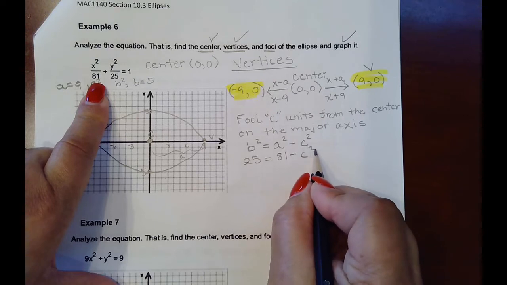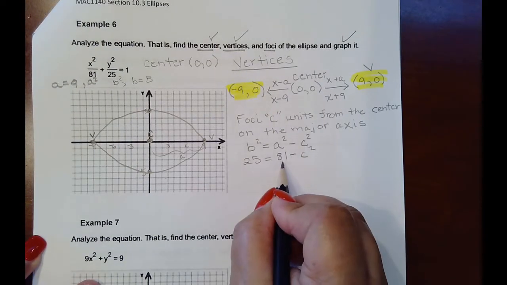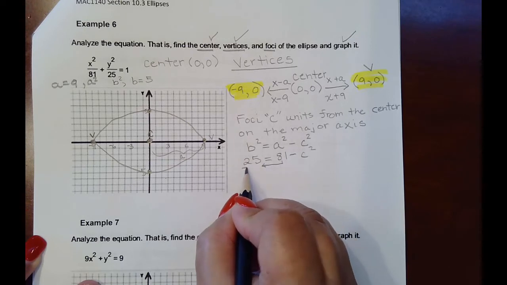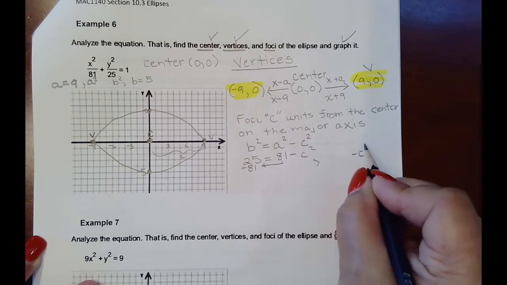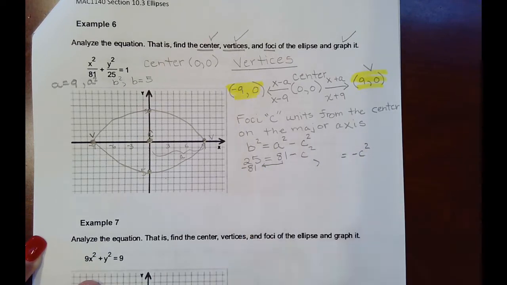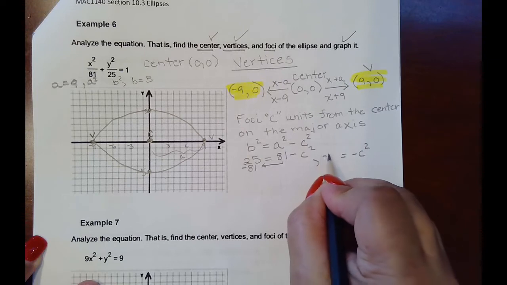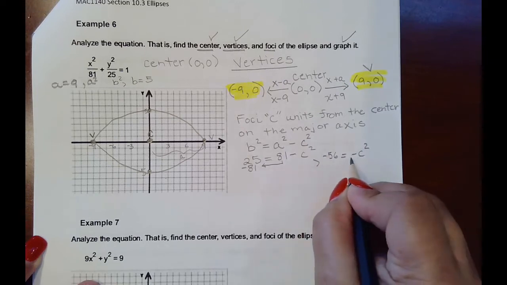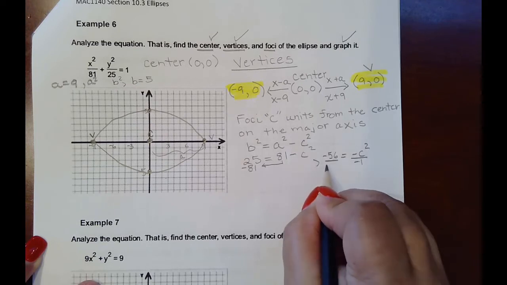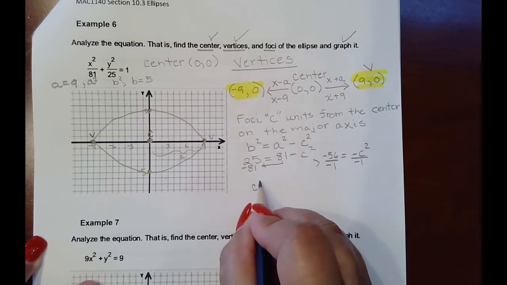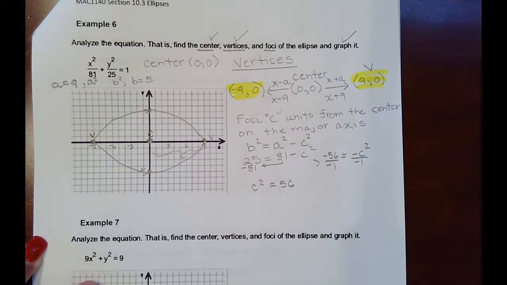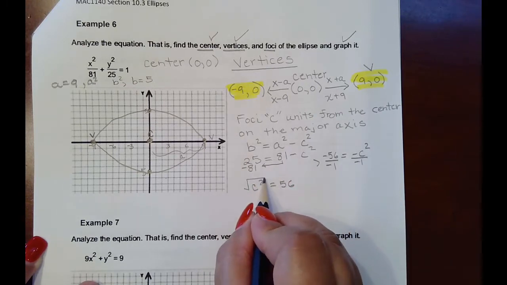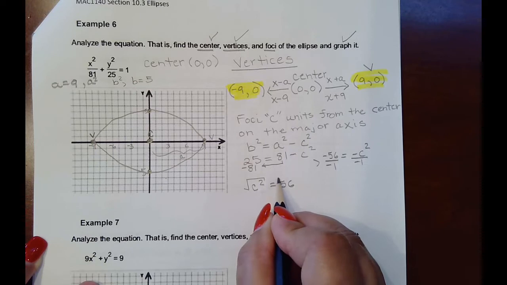But we need to know c squared. So if we wanted to know c squared, we would move this over here, at which point it would become negative 81, and we would end up with negative c squared is equal to 25 take away 81 is negative 56. And then if we were going to divide the negative right off of there, we would end up with c squared is equal to 56. And after that, we would want to solve for c, so it would be removing the square by taking a square root from both sides.